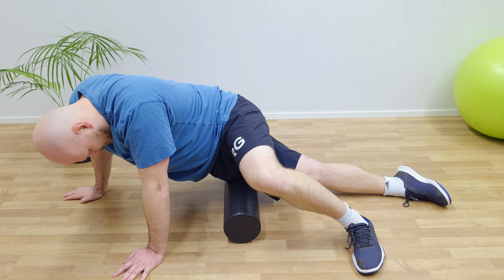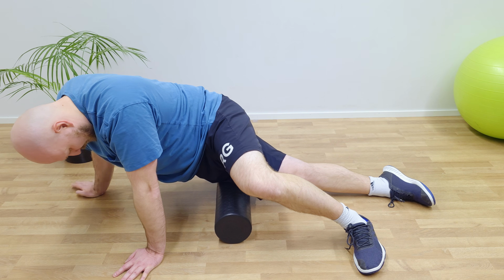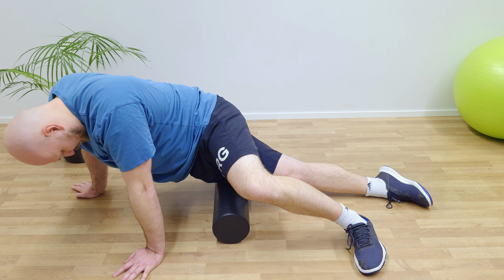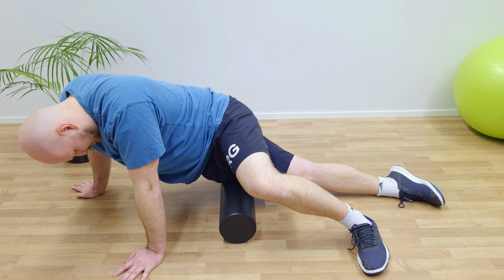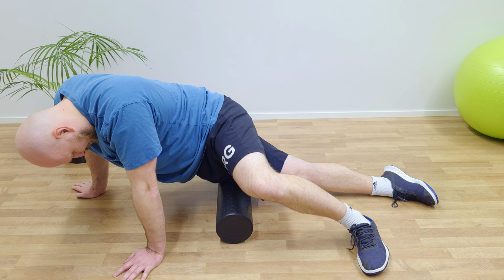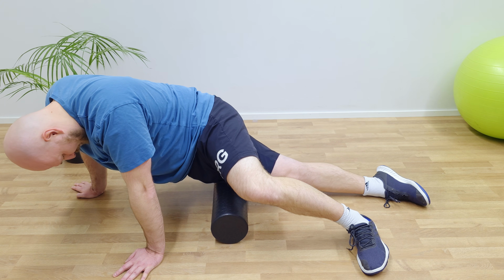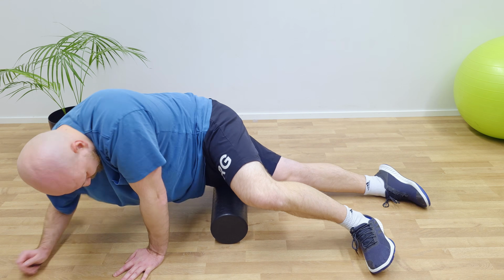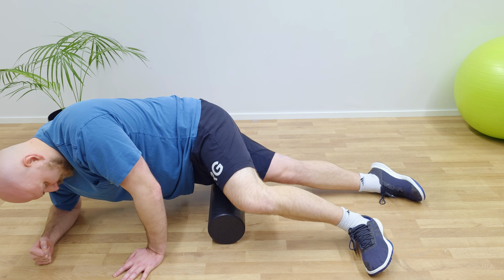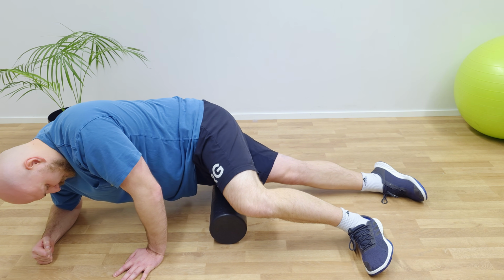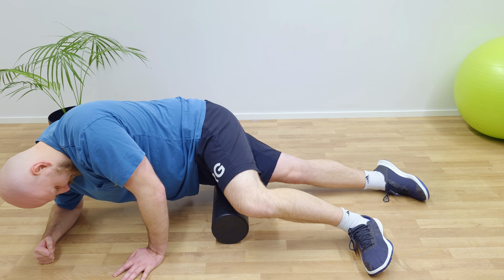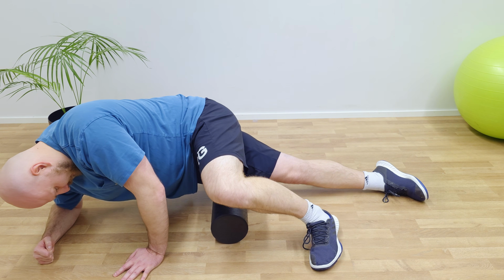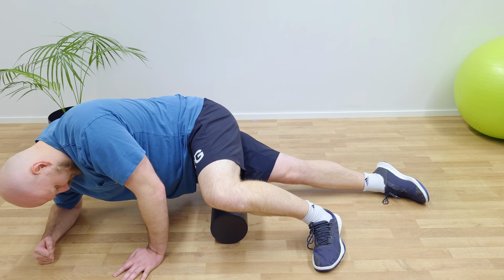You roll around, and when you find a tight, somewhat painful spot, you stay there and start to do this smaller rolling motion against the foam roller, like this. Do this for 2 to 3 minutes in one spot, and when that's done, you move on to the next one, repeat it there, and you can maybe do 2 to 3 tight spots like this.